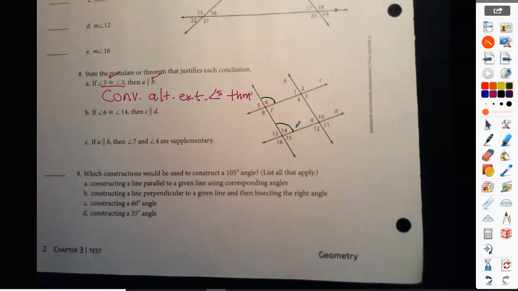Corresponding angles. The corresponding angles postulate? You both agree? What's it say? Read it to me. If two parallel lines are, oh, it says if two parallel lines. We don't know that the lines are parallel. Converse of the corresponding angles postulate. Okay, read me the converse.